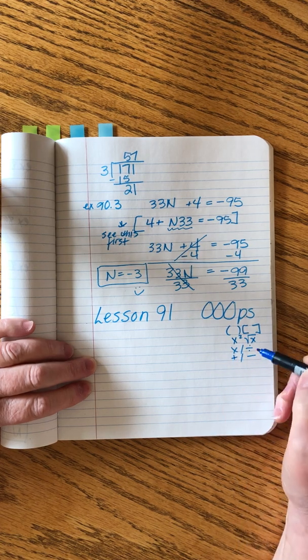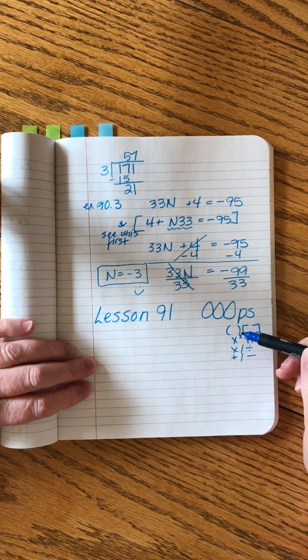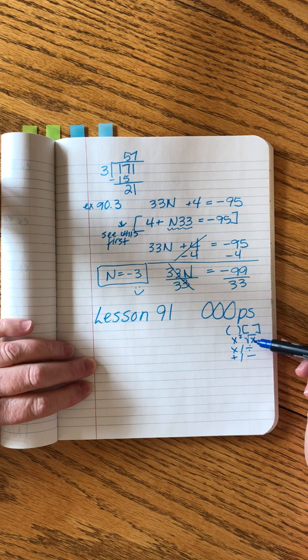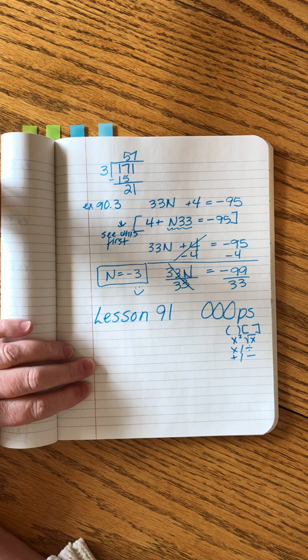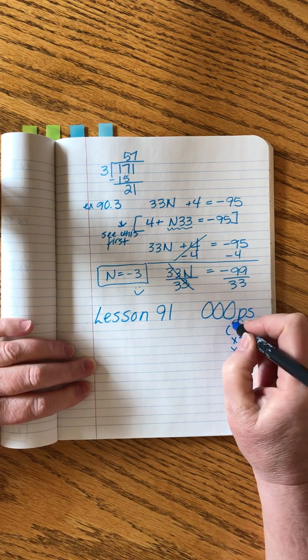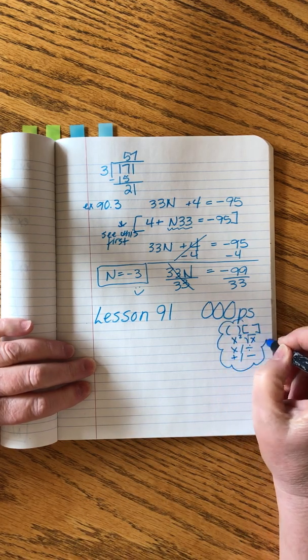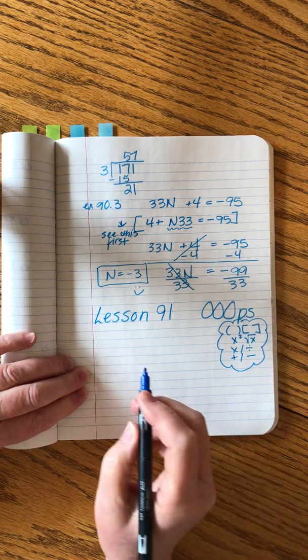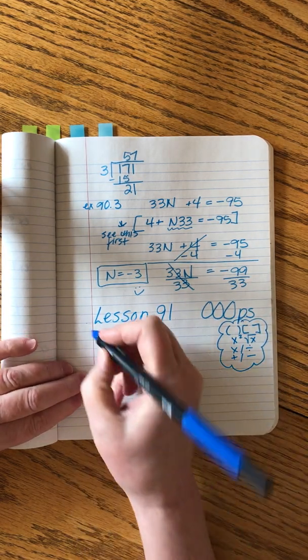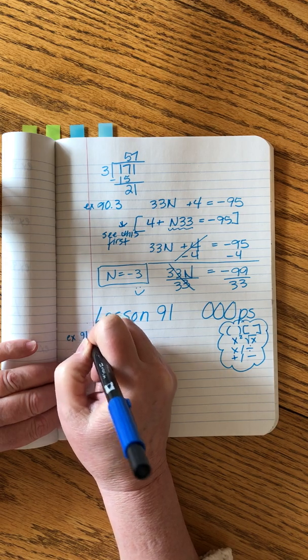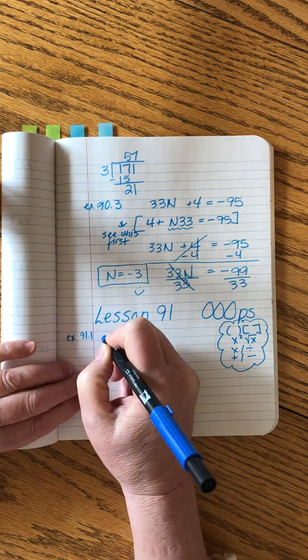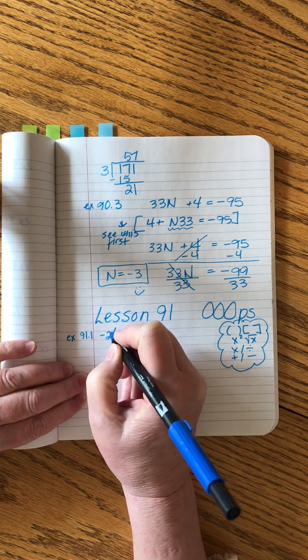I'll remind you that my list can be kind of confusing because here I'm using x to stand for a variable, and here I'm using x to stand for multiplication. That's confusing, right? But just remember that x means two different things in my list. All right, these problems are long. There's only two of them in this lesson. Ready? Simplify. They're really long.